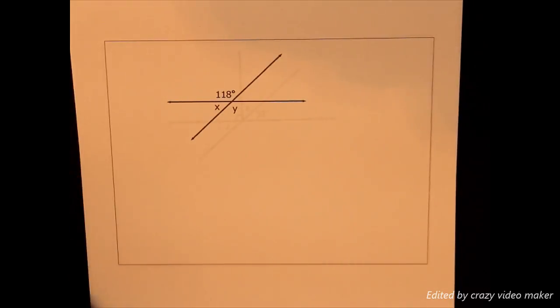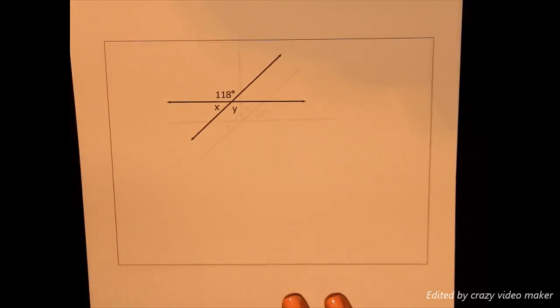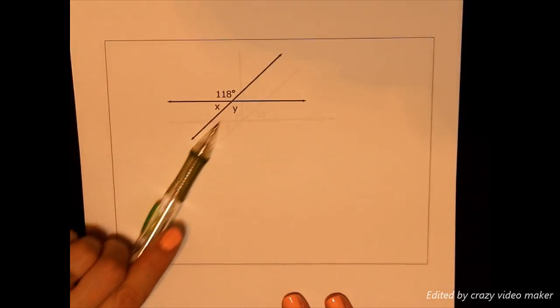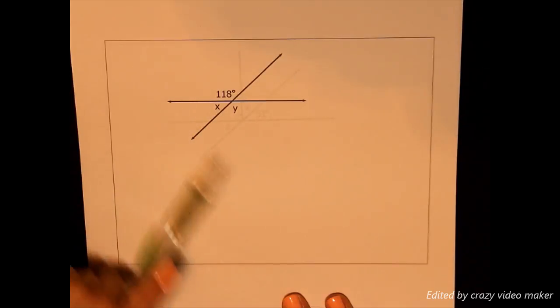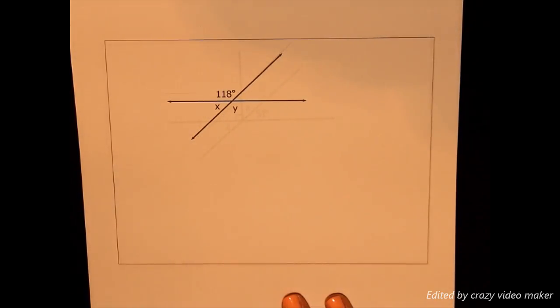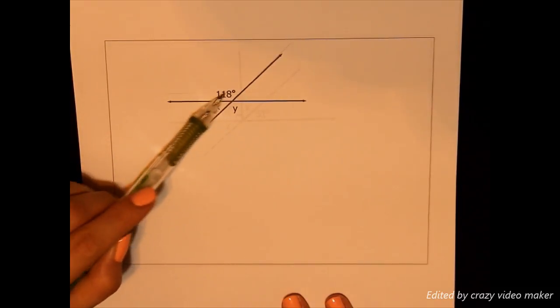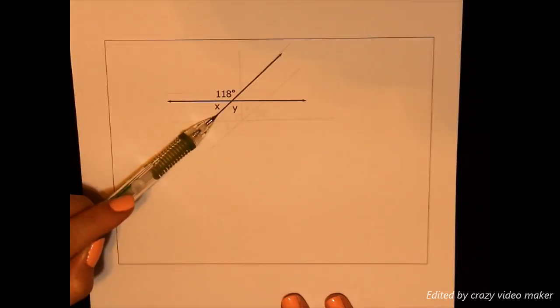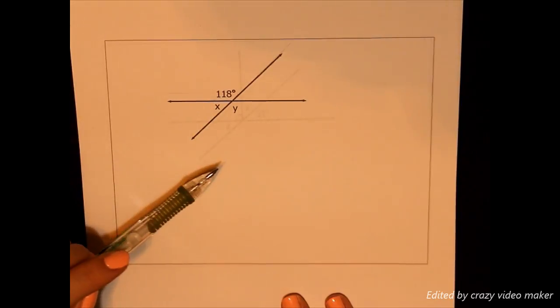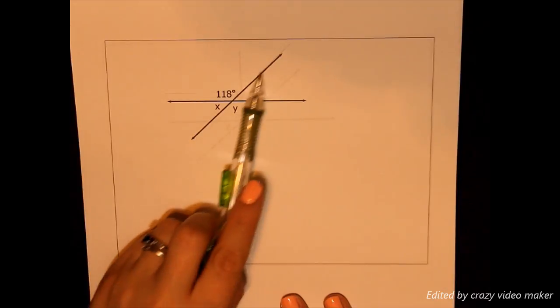Example number 2. And we're still trying to find the measure of these missing angles. So you can draw your two lines. Okay, just draw a straight line and then draw one that's kind of at an angle. We have 118 degrees here. And then this x, we can figure that one out really easily because if you look, this makes a straight line.